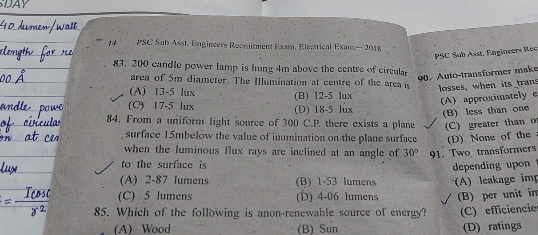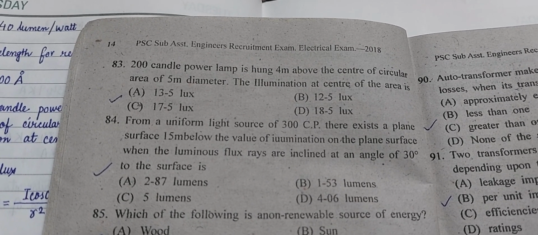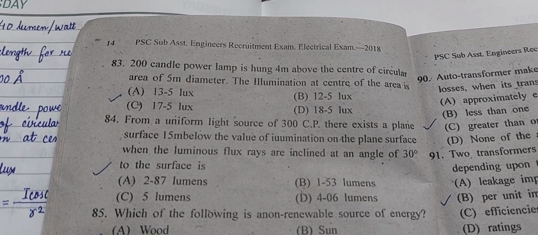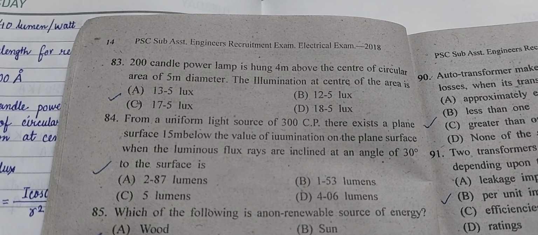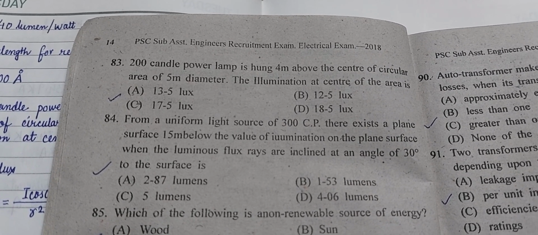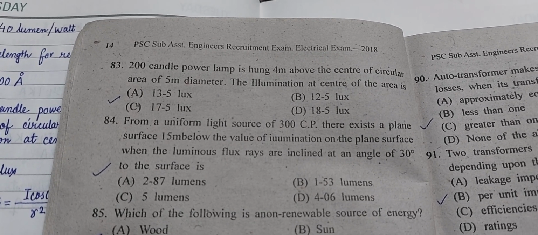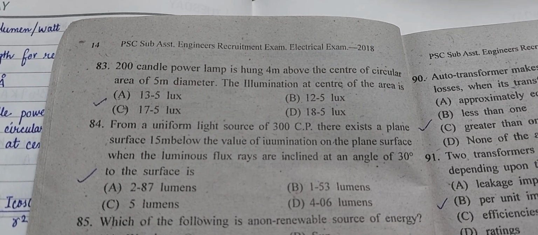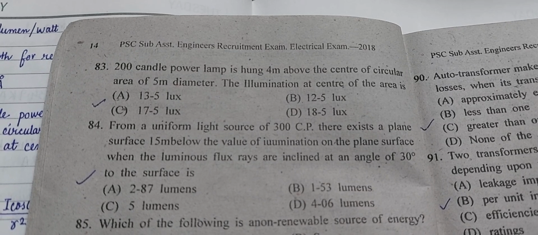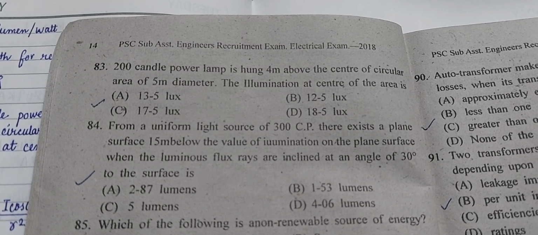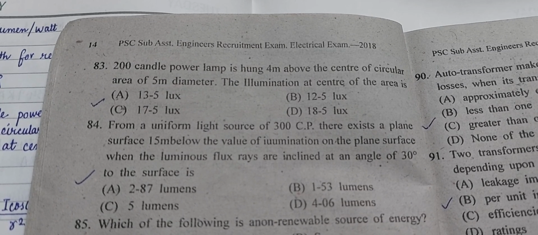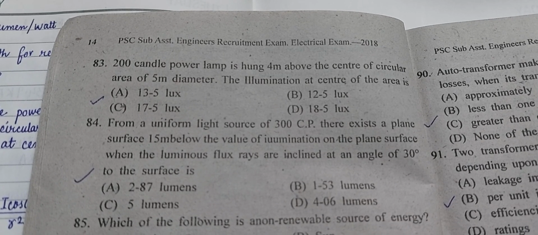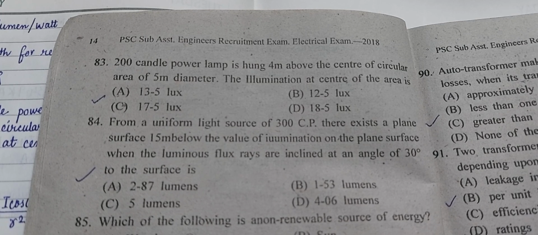Therefore, your theta will be 0. So cos theta being 0 will have a value of 1. So 200 into 1 by our r square. R square is the distance between the candle power lamp and the illumination at center, that is 4 meter.